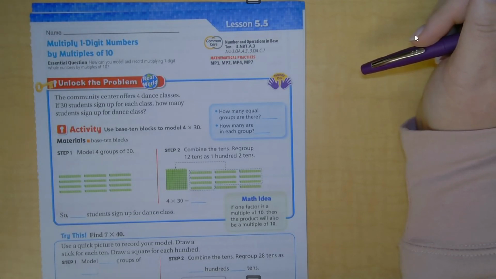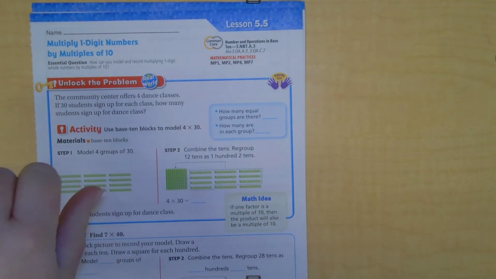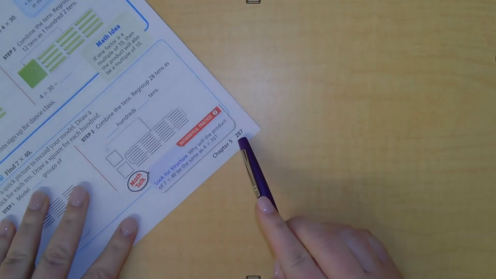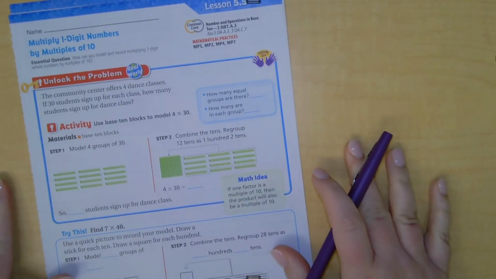Good morning, class. Today in math, we are working on lesson 5.5 out of your GoMath textbook. And you will need, if you don't already have them torn out, pages 287 and 289. So pause the video and go grab those if you don't already have them.